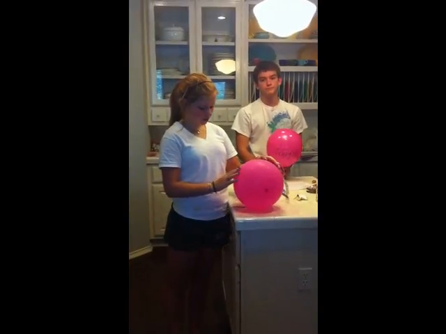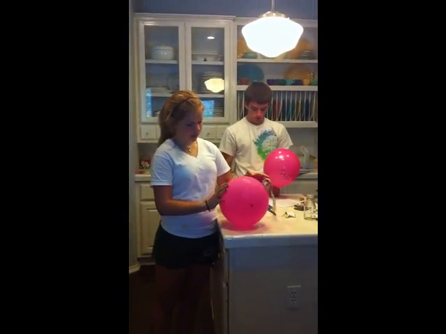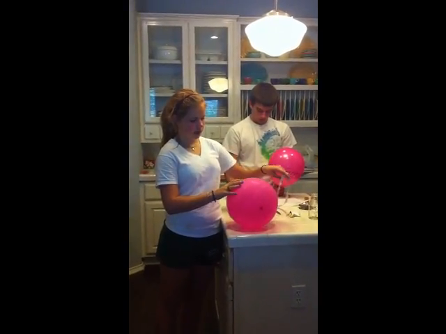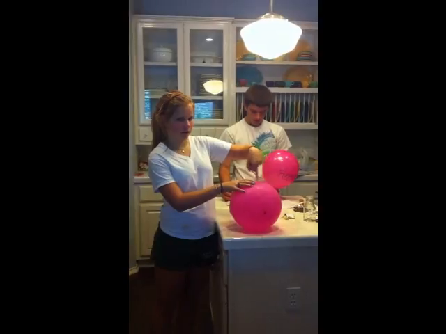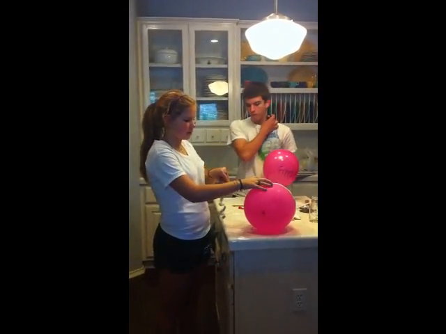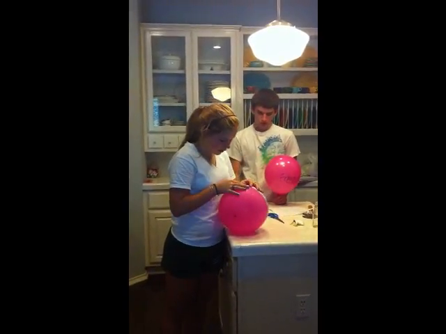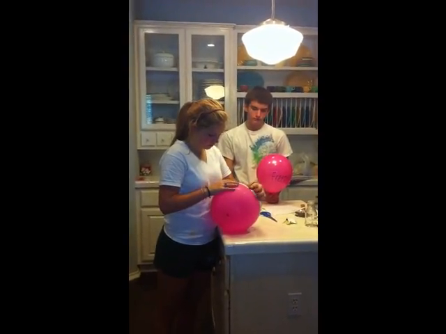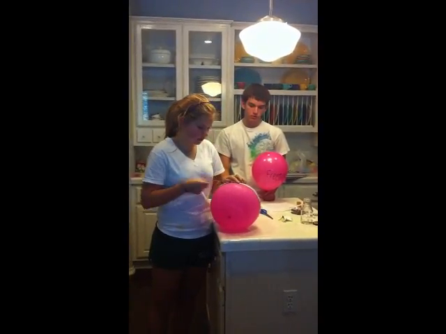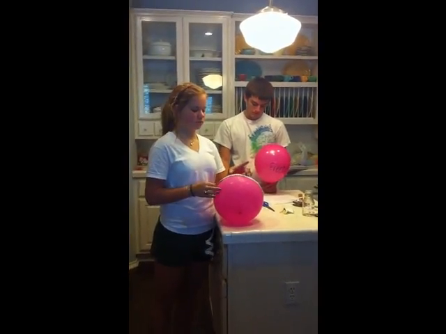Alright, so we took this balloon from outside after it was outside for 30 minutes, and it was 89 degrees Fahrenheit, and it was 80 centimeters before, so it should have expanded, and now it is 81 centimeters in circumference.